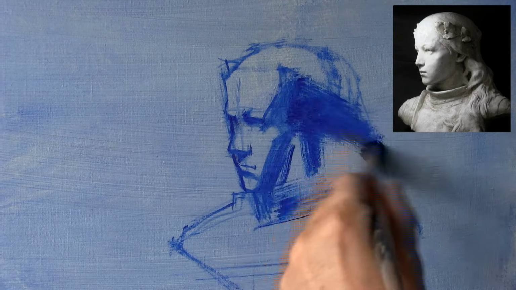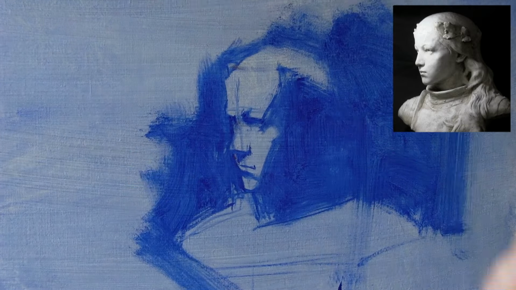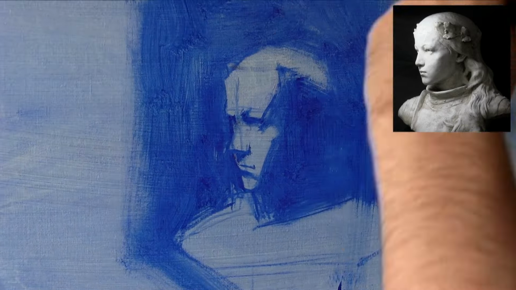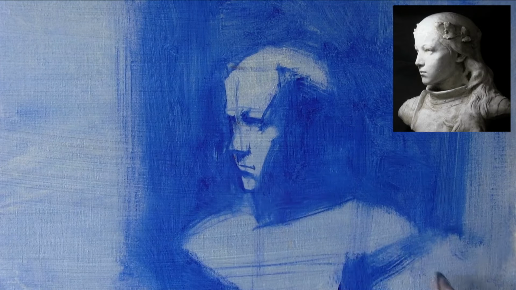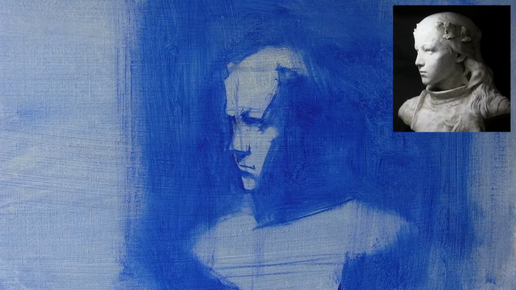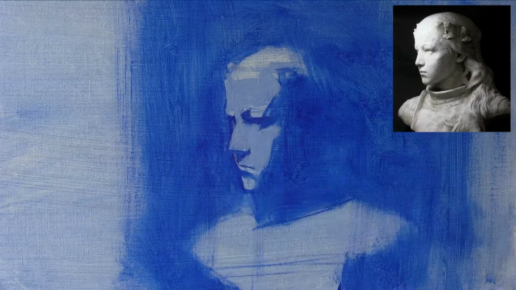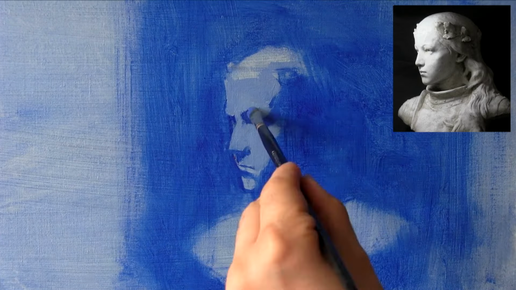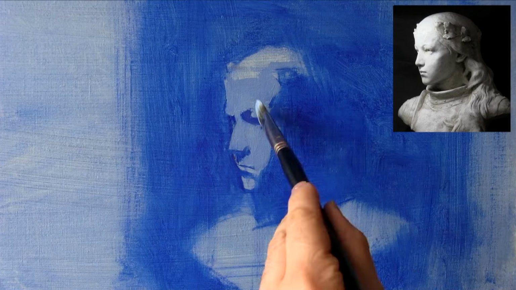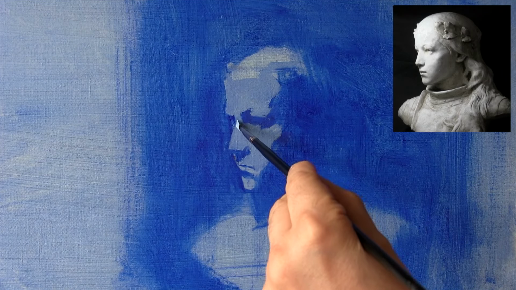I'm now using the ultramarine to mass in the shadows in the background, unifying all the darks with the same even tone. Next, I'm massing in the lights. Here, I'm adding a highlight to the bridge of the nose.